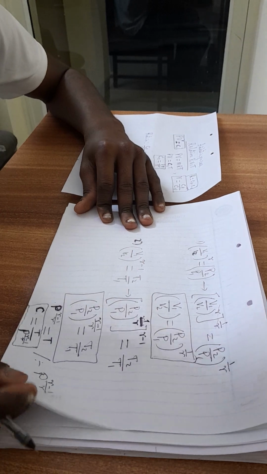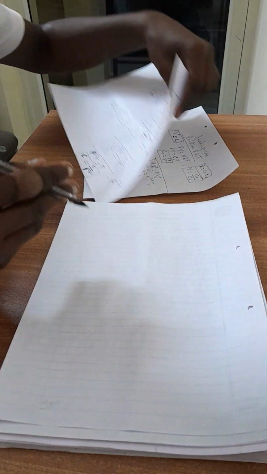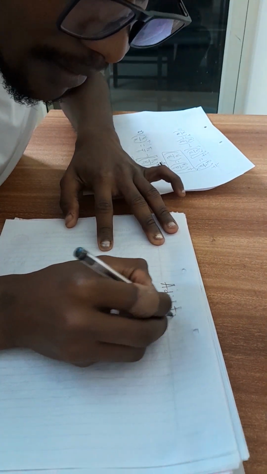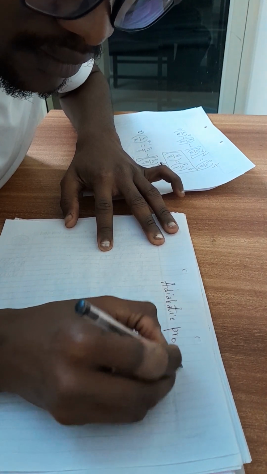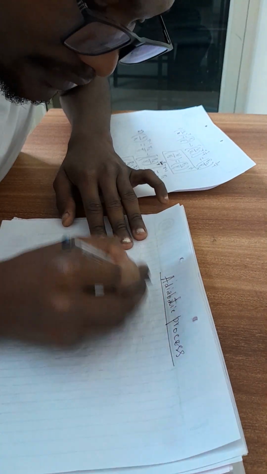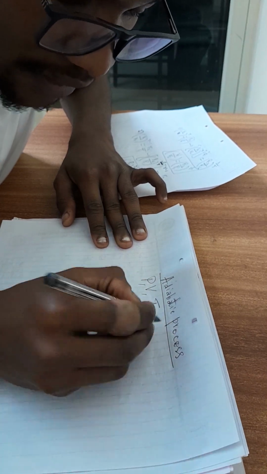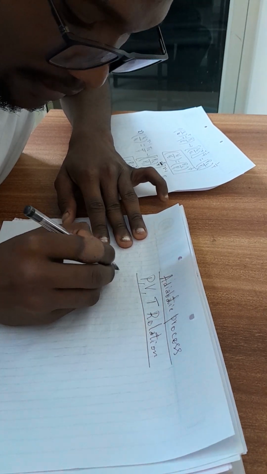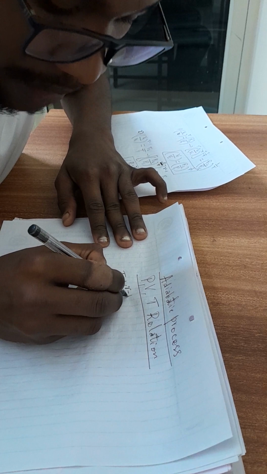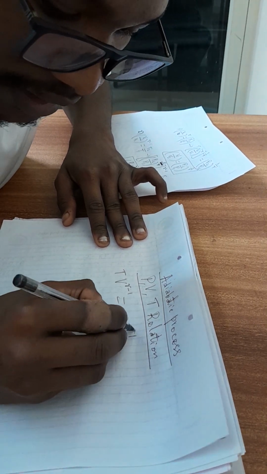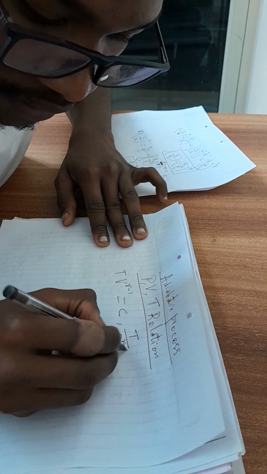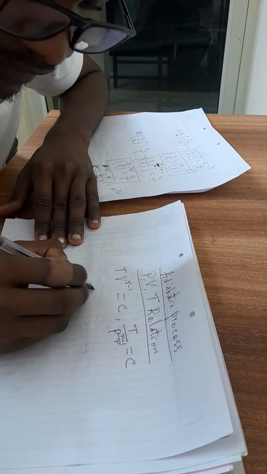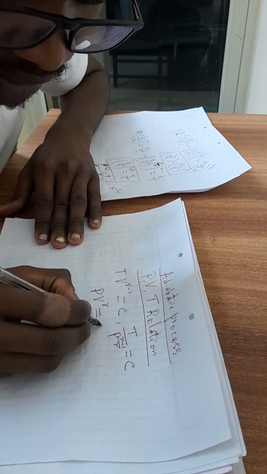So then we are done. Let me do this in a simple way. For the adiabatic process, the PVT relations are: TV raised to gamma minus 1 is constant, T upon P raised to gamma minus 1 upon gamma is constant also, and PV raised to gamma is constant.